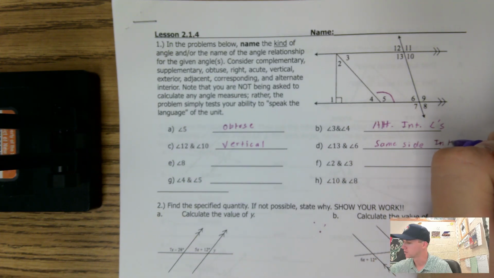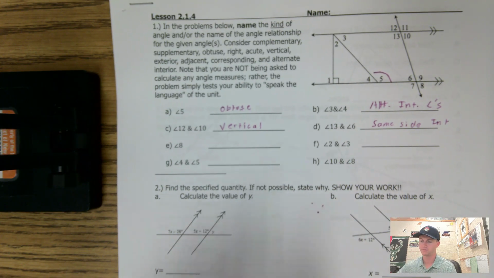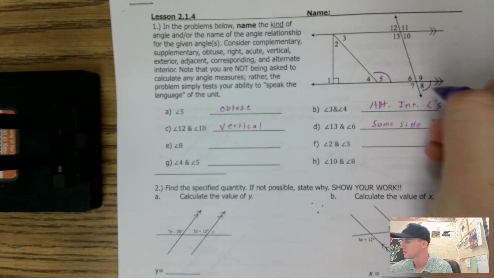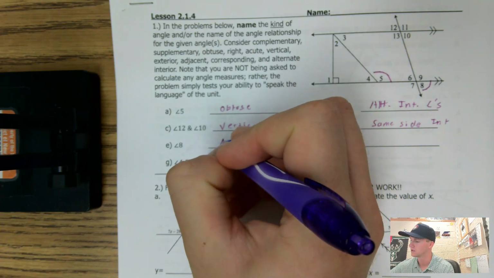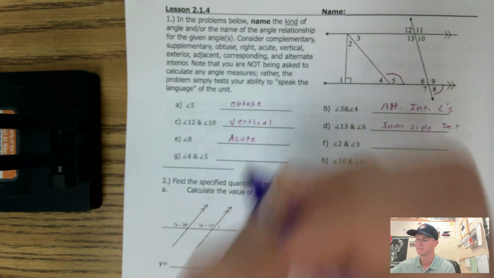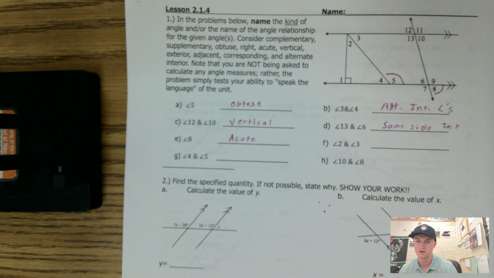Alright, and now we're down to the last couple here at the bottom. In this case for letter E, it says angle 8. Now this one isn't really unique about anything, and it's one we haven't talked about for a while. This one is just going to be a single angle less than 90 degrees, which we call acute, so any value that's between 0 and 90. They're not going to show up on our test, but just keep that in mind.